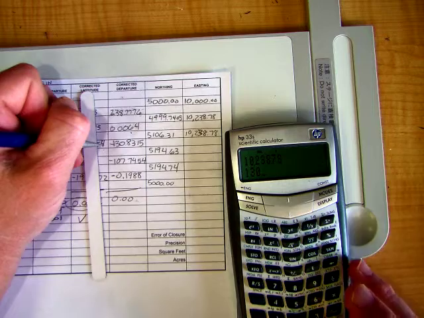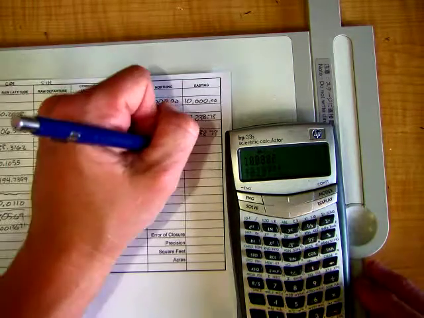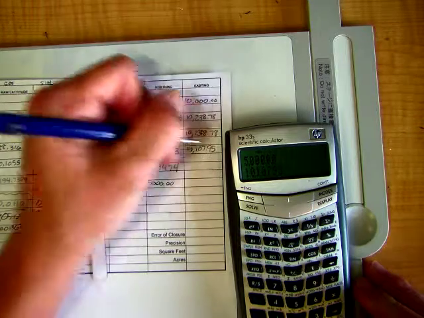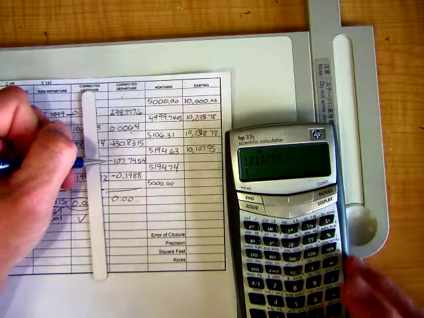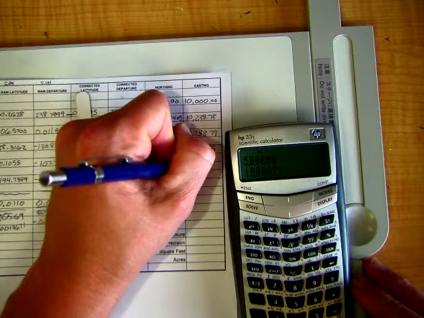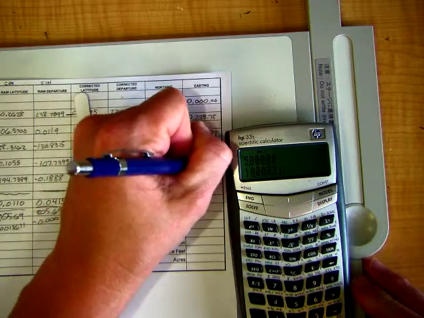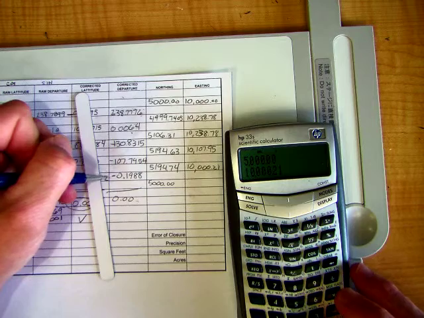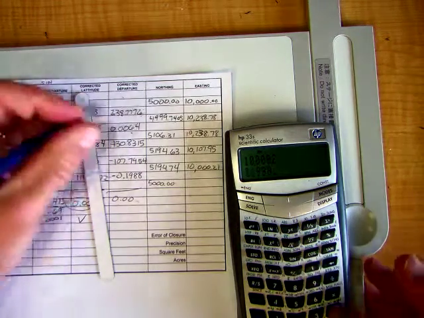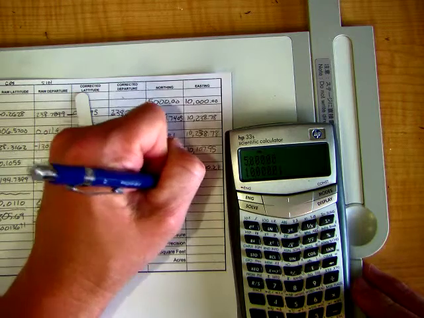Got a 130.8315 minus, 10,107.95. 107.7454 minus, 10,000. 0.21. To close it out, I'm going to 0.1988 minus. We've got our 10,000.